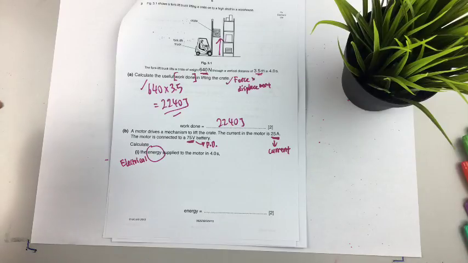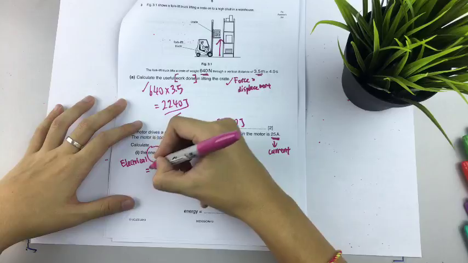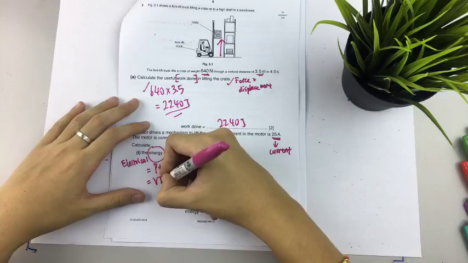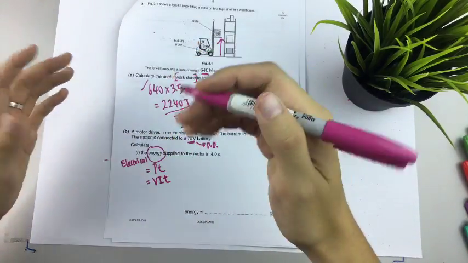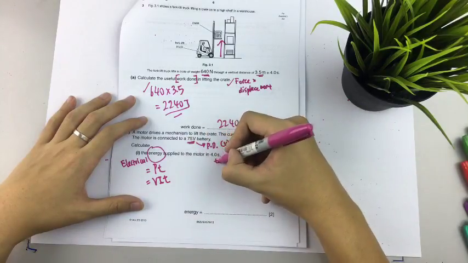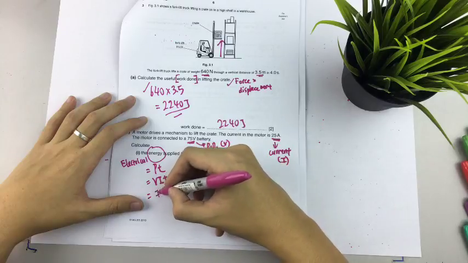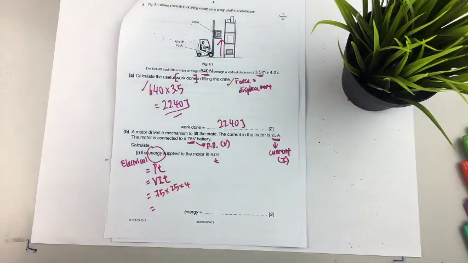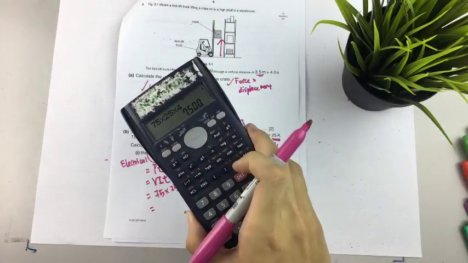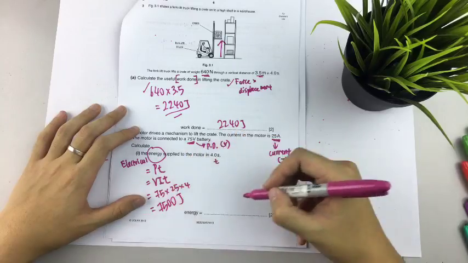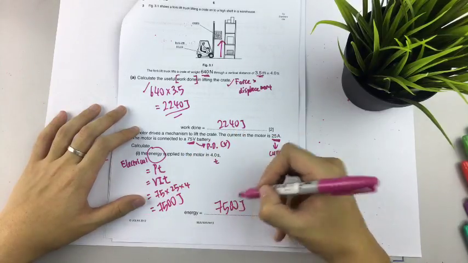Okay, so the formula will be power times time. But what is power? Power is from your V and your I, and then times T. So what is V, what is I, what is T? Here I, here V, then T will be your time again. So times all of them. Calculator again. So 7500 joules.